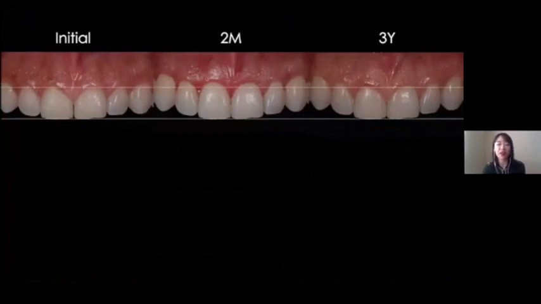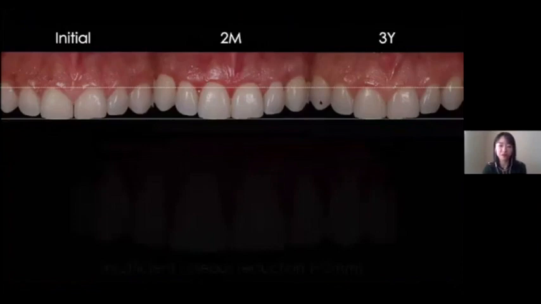And if you draw a line here, as you can see, even although the canine is pretty well maintained, if you look at the central, it almost went back to the same as the initial level, and you don't really see any lengthening anymore. And also the same for the lateral here, you see a certain amount of tissue rebound.